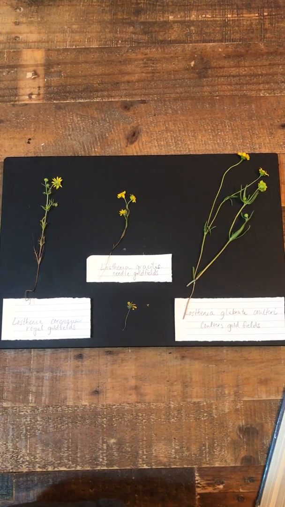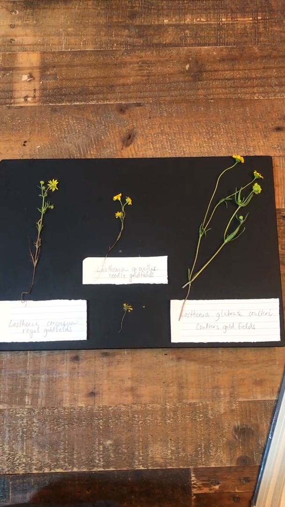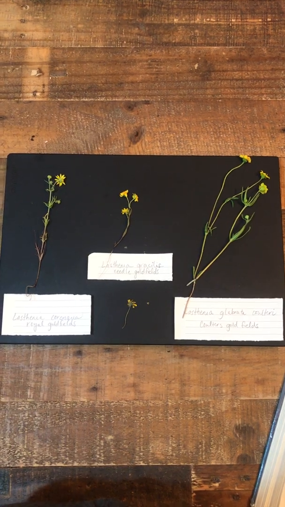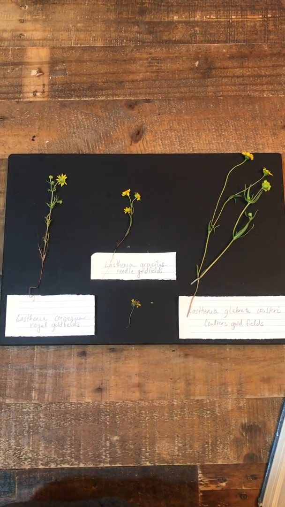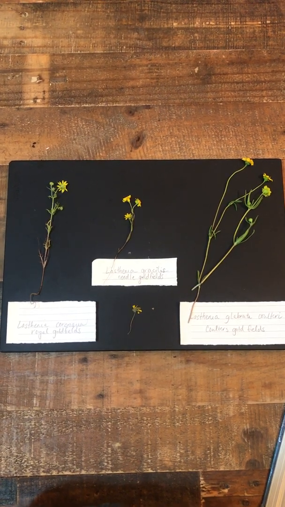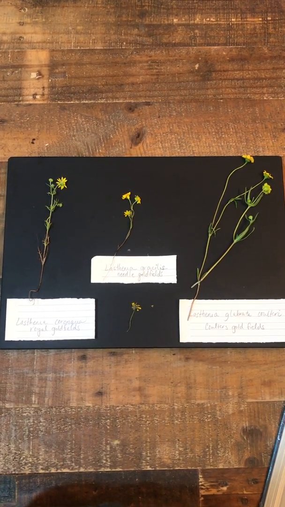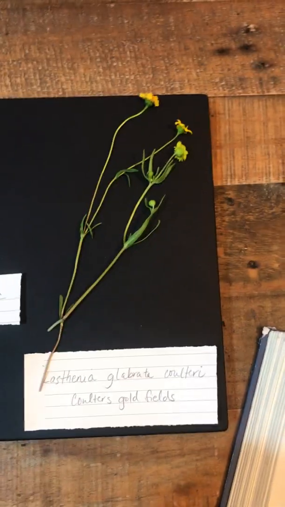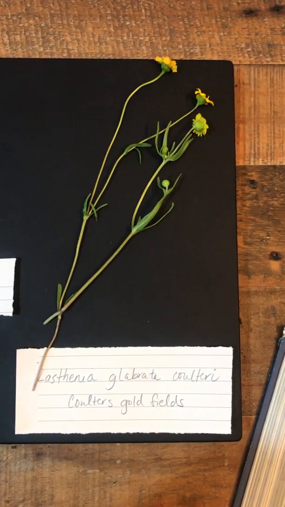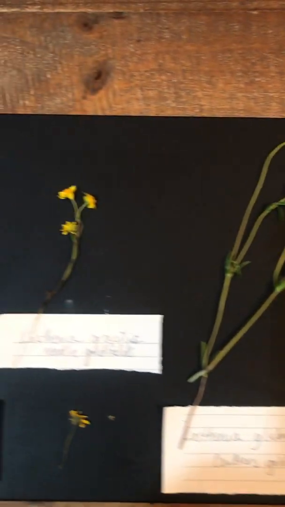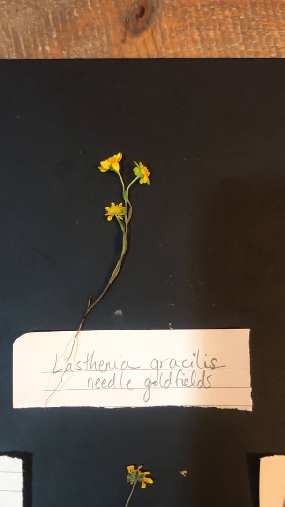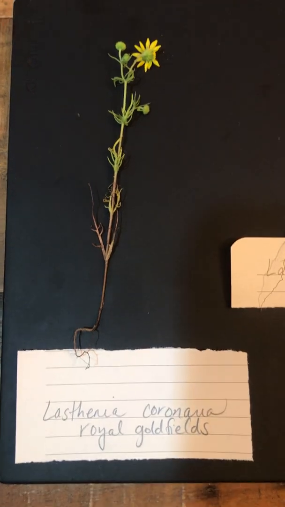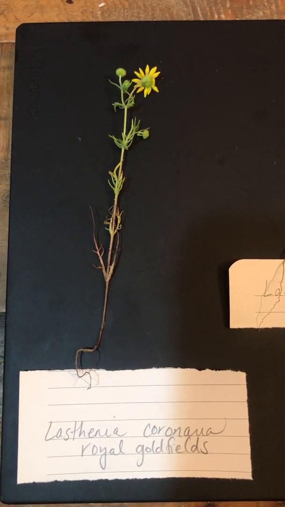I'm going to talk to you about the 4 species of Lasthenia in San Diego County, or goldfields. I've collected 3 of them here so that you can see and compare the different species. So the first one is Lasthenia glabrata coulteri, or Coulter's goldfields. The next one is Lasthenia gracilis, or the needle goldfields. And Lasthenia coronaria, the royal goldfields.